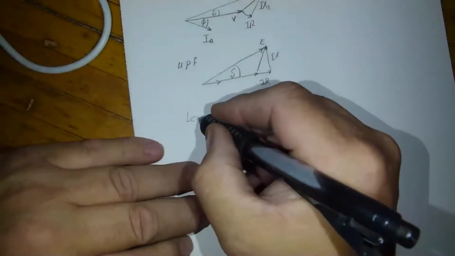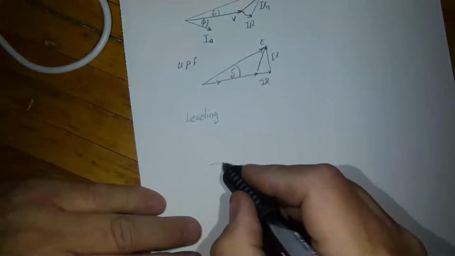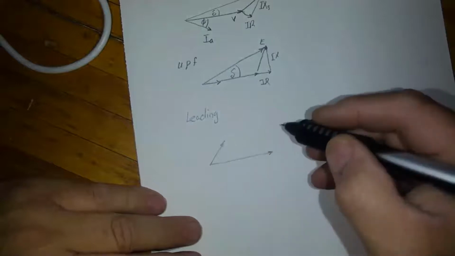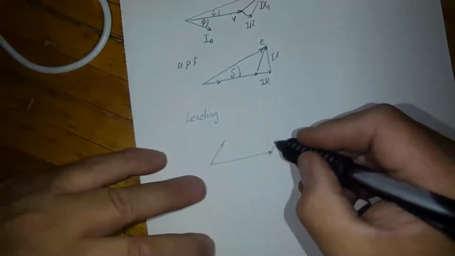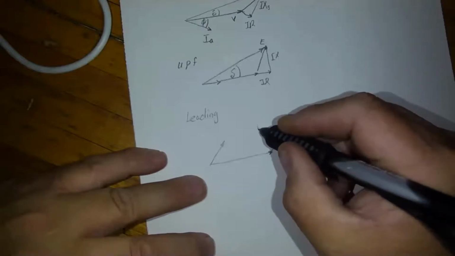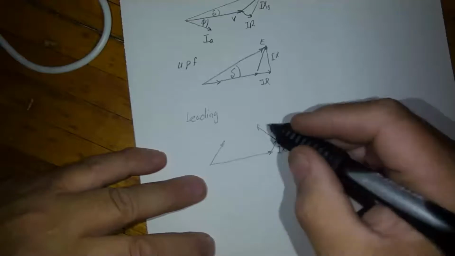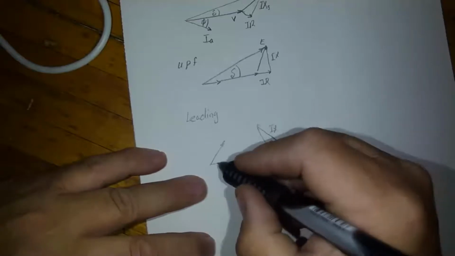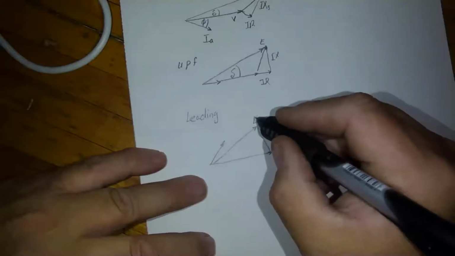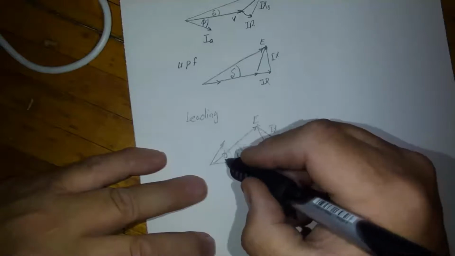Then for a leading power factor, we will have the volt drop IR, IXS will be perpendicular to IR, that will be IZS, and that is E. That's delta, and that is phi.